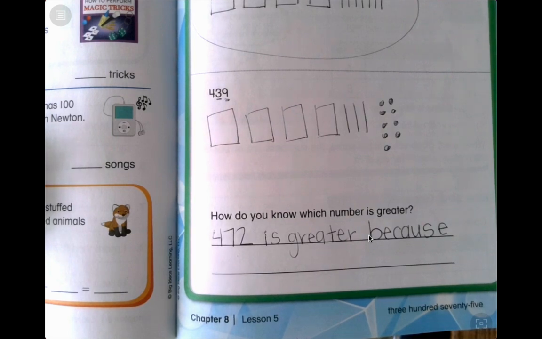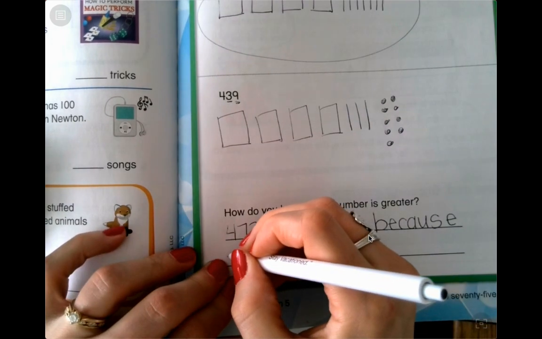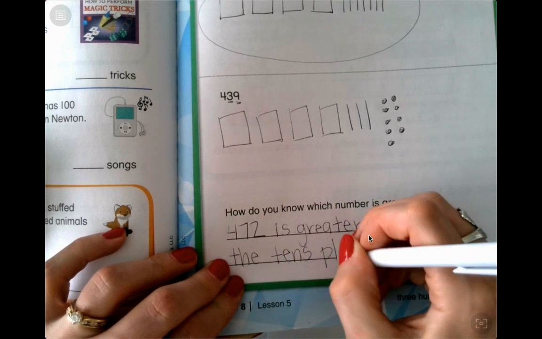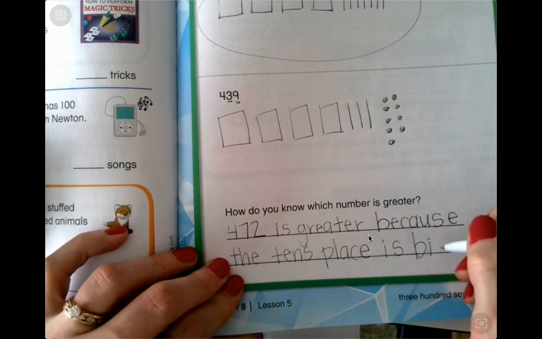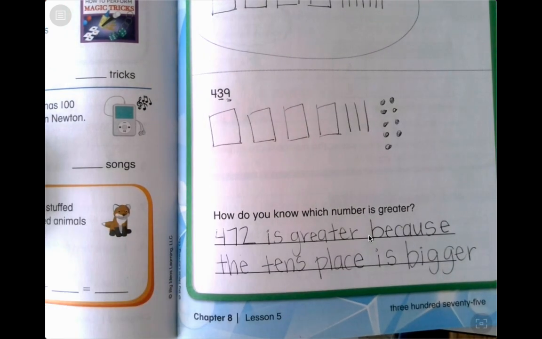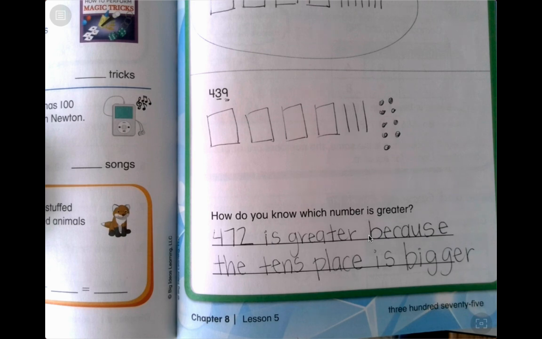After you leave my class, you need to know how to spell because you use it a lot. 472 is greater because the tens place is bigger. Okay, so of course you could draw it, but you also want to look at the tens place. And because it was bigger, that number is bigger.